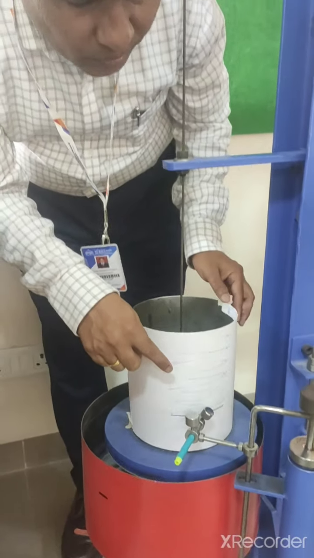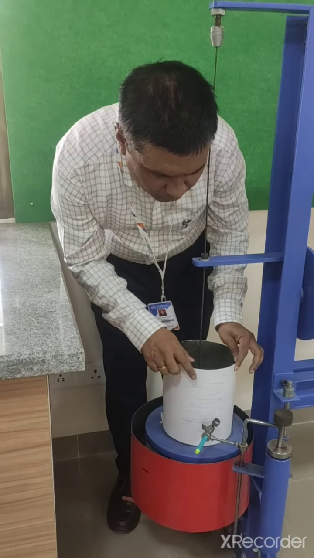In this way we got the amplitudes of this torsional vibration.